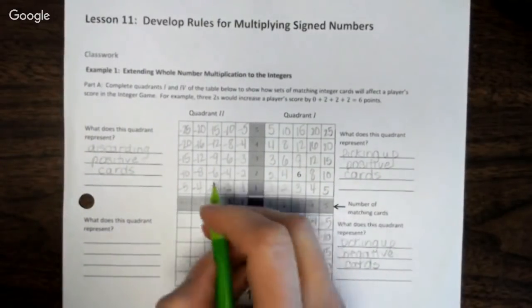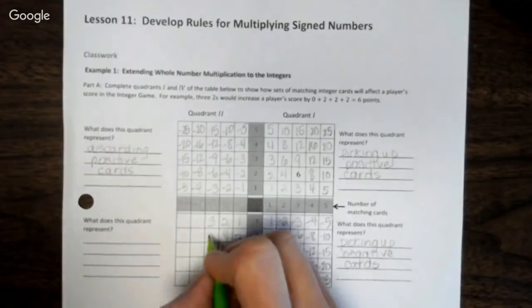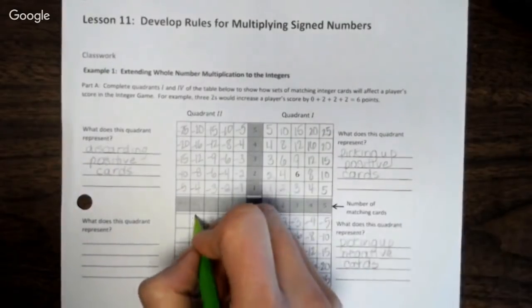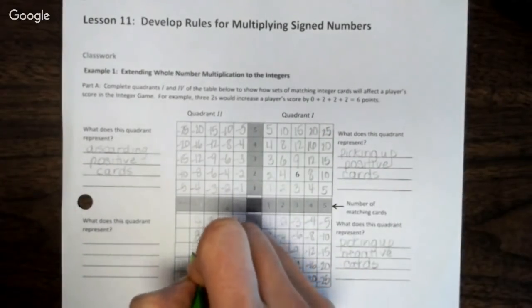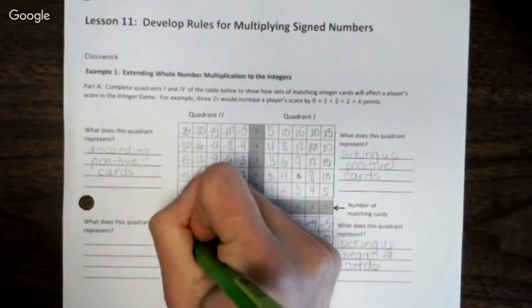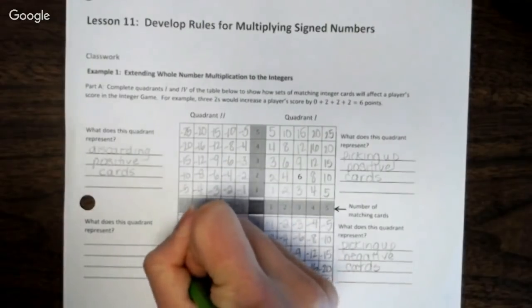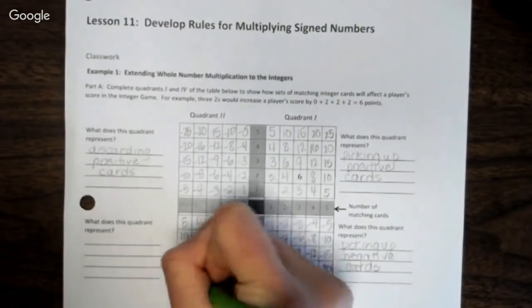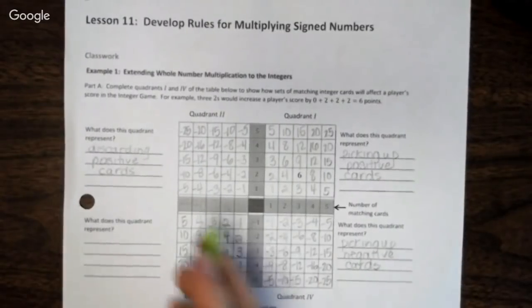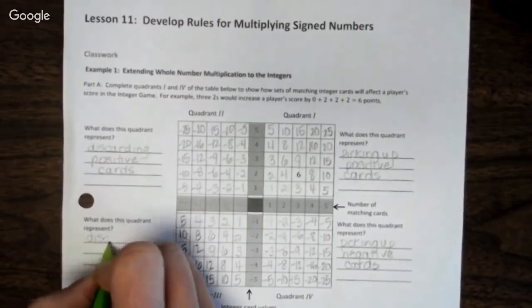If I get rid of 3 -1s, it's going to go up 3, 6, 9, 12, 15, 4, 8, 12, 16, 20, 5, 10, 15, 20, 25. So what does this represent? Well, this represents discarding, and these are going to be discarding negatives.